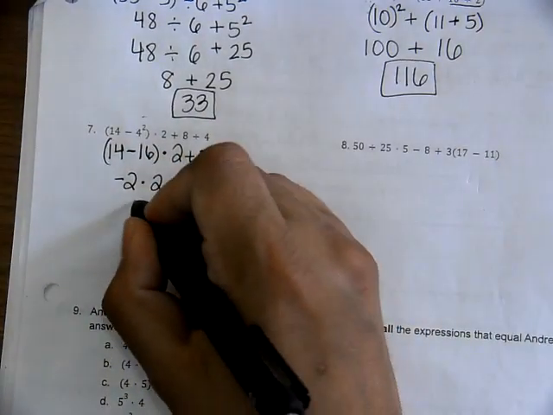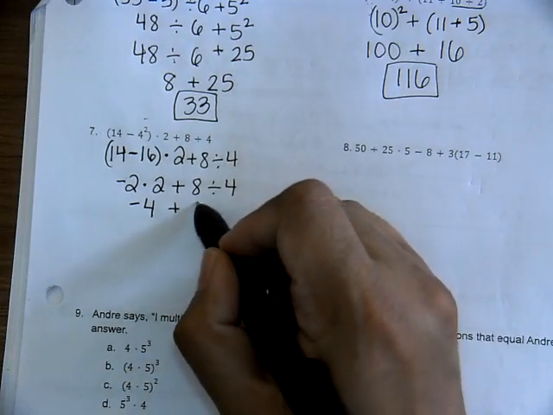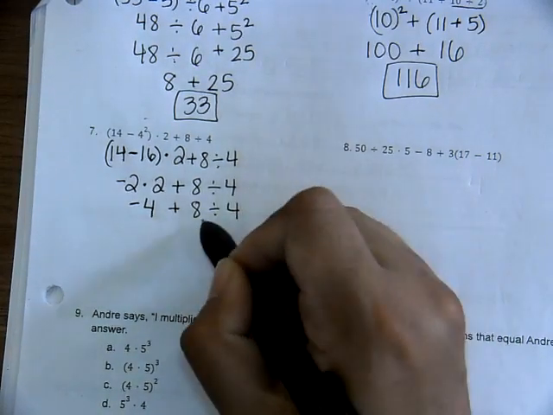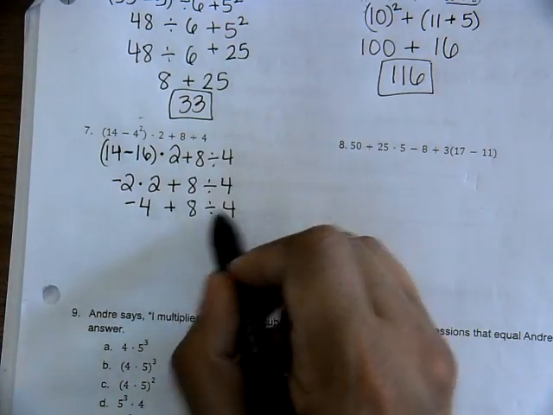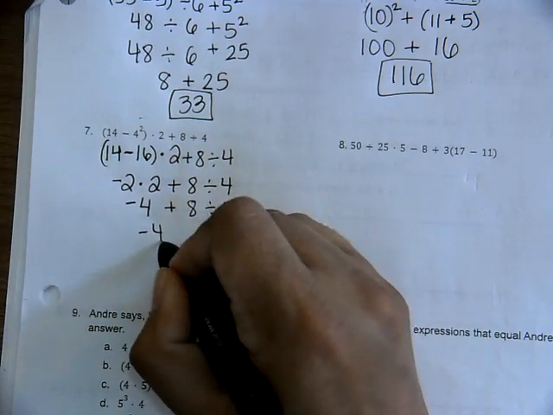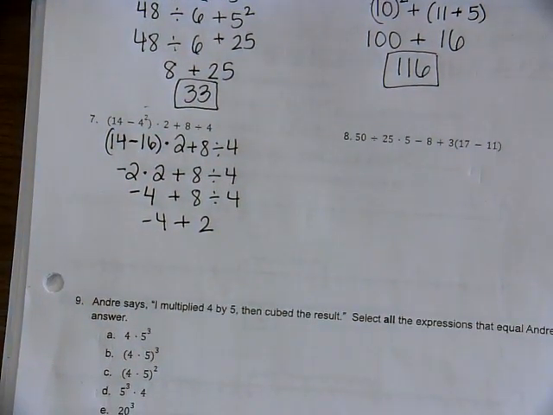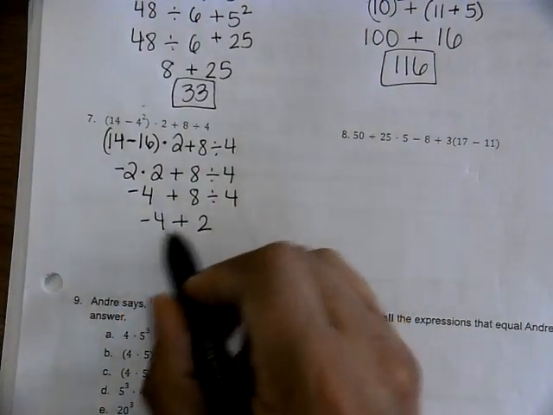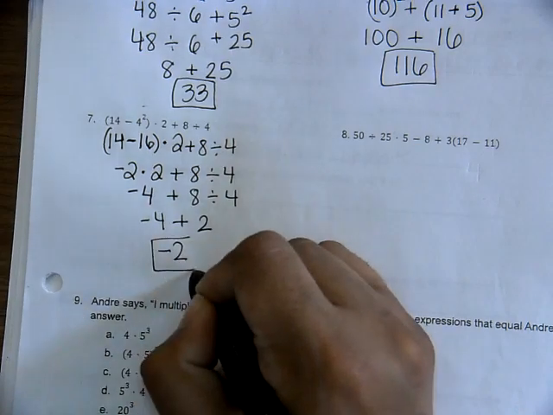So negative 2 times 2 is negative 4 plus 8 divided by 4. Again, can't add yet. We have to do the division first because it comes first from left to right. So that's going to be 2. Negative 4 plus 2 is what I have so far. And my last step is to add. So be careful with negative numbers. Negative 4 plus 2 would be negative 2.